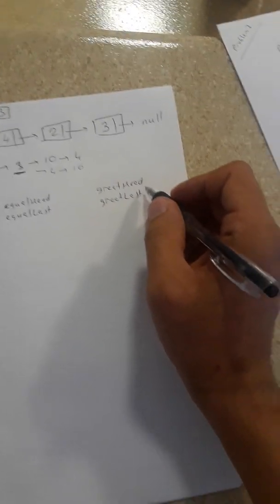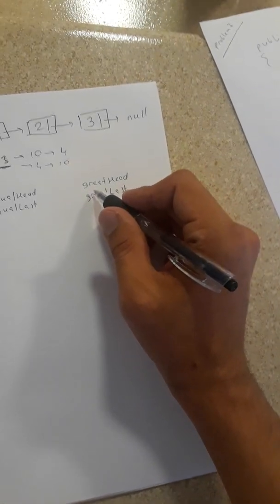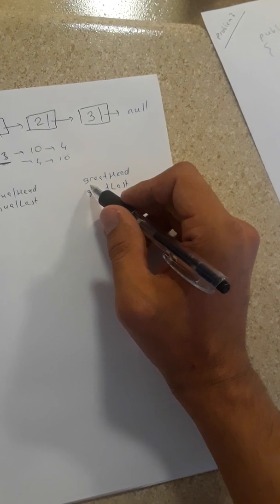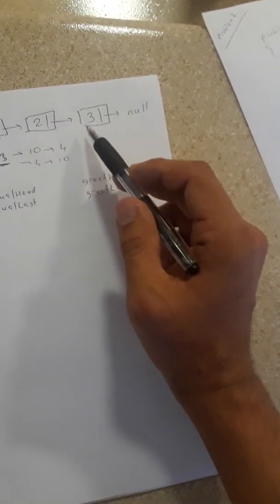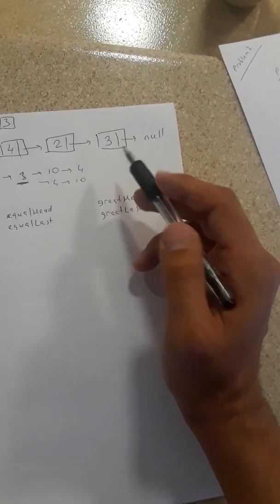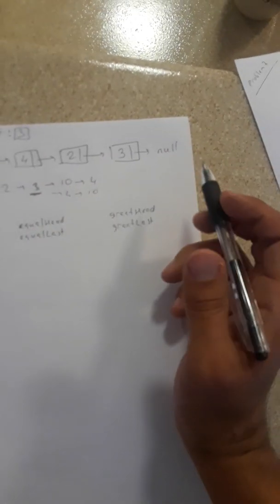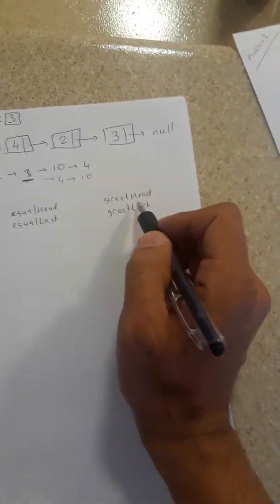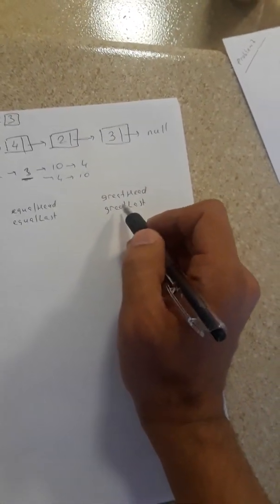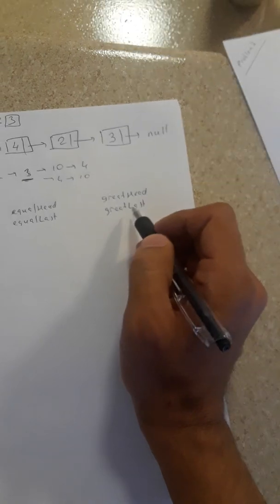These 2 nodes will be used to save the elements from the linked list that are greater than the partition value. So using these 2 nodes, we will create another linked list.